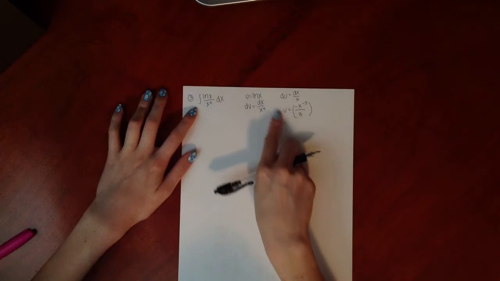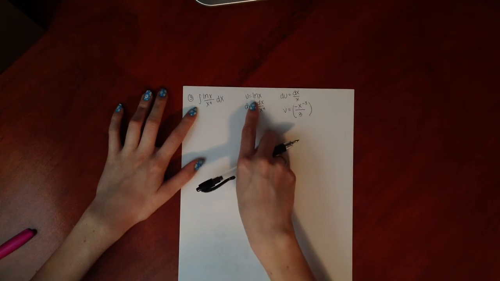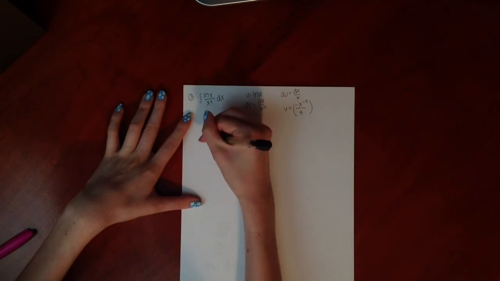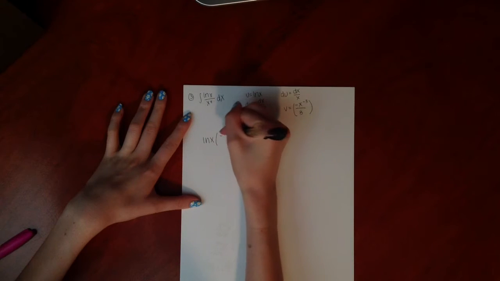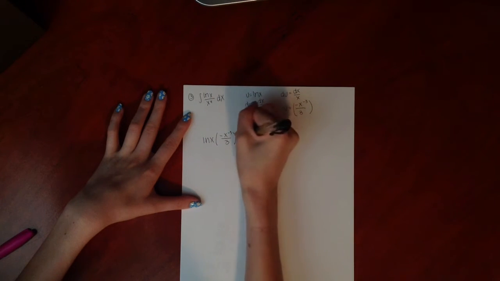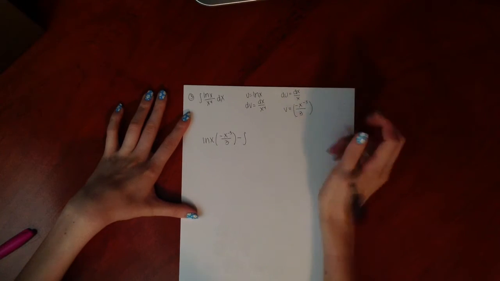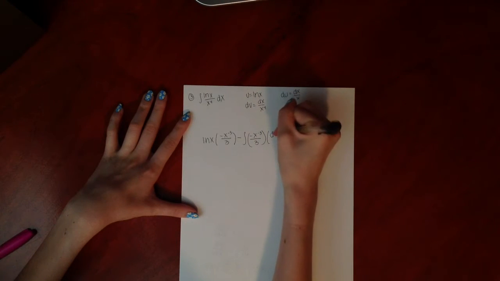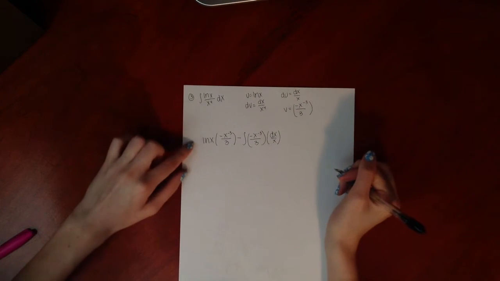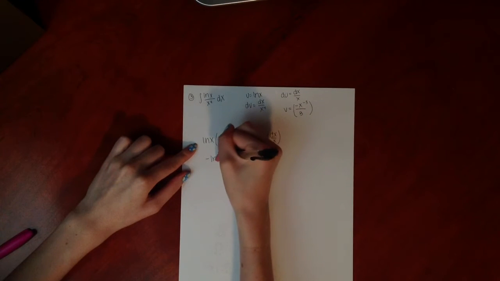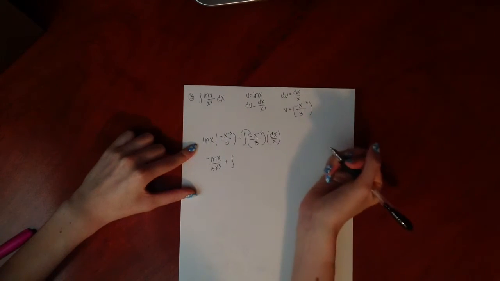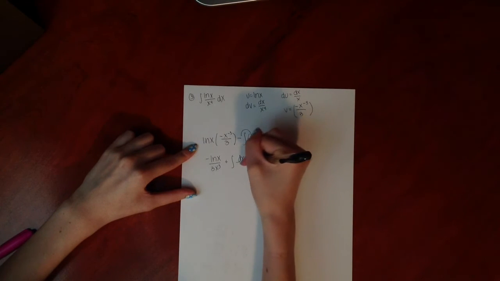Now we're going to plug this back into our original formula to get uv minus the integral of v du. So we start with our u and our v, natural log of x, times negative x to the negative 3rd over 3, minus the integral of v du, or negative x to the negative 3 over 3, times dx over x. Now we simplify this, and we get negative natural log of x over 3x cubed, and we can pull out this negative sign to get plus the integral of dx over 3x to the fourth.